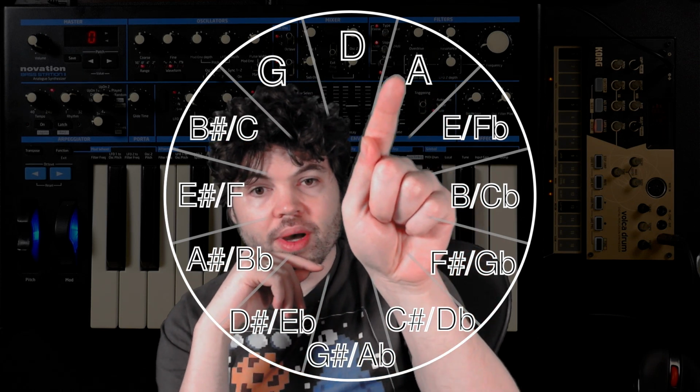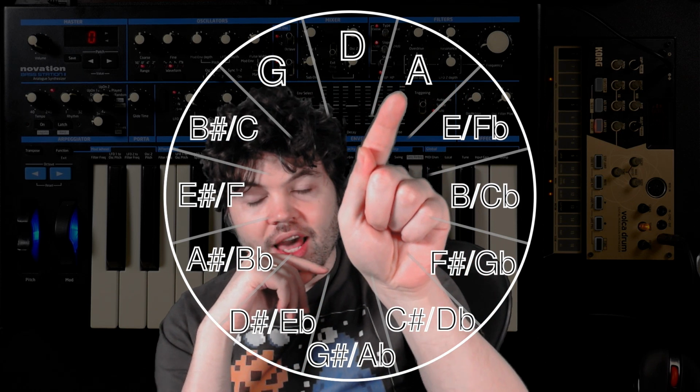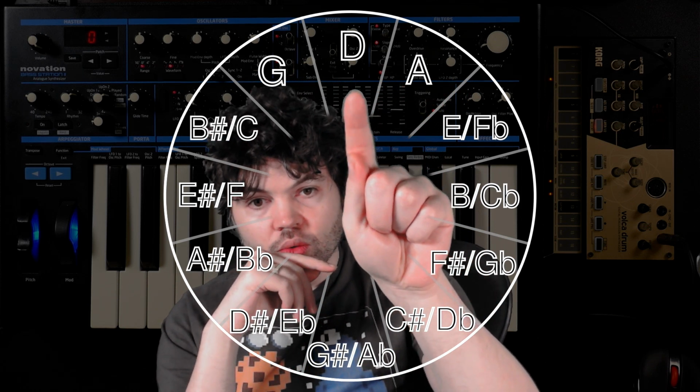Let's try it on another scale we know. A. We know about A. For A, we're going to go 1, 2, 3, 4. So this is one end of our A scale, and we're going to go 2 clockwise. This is the other end of our A scale.